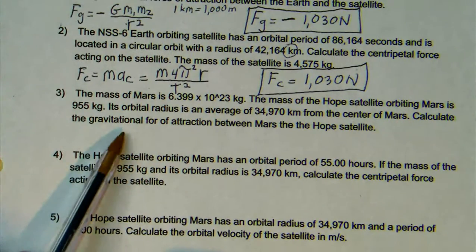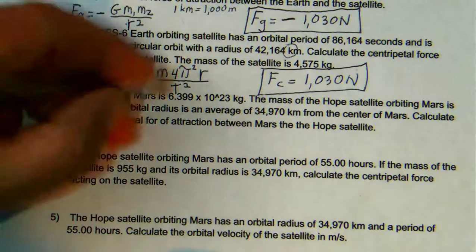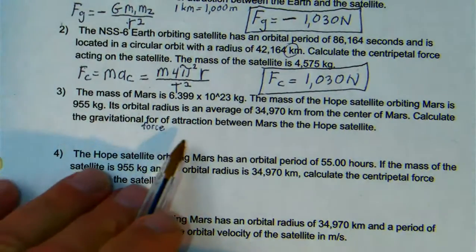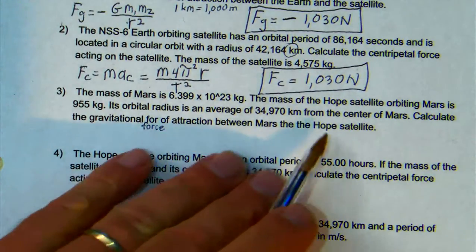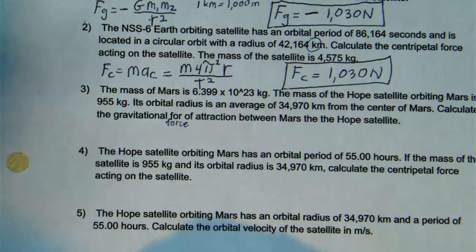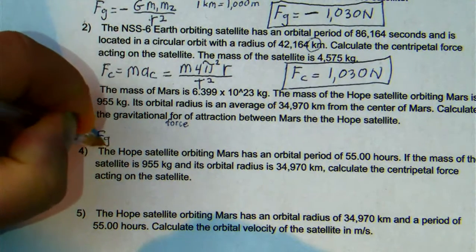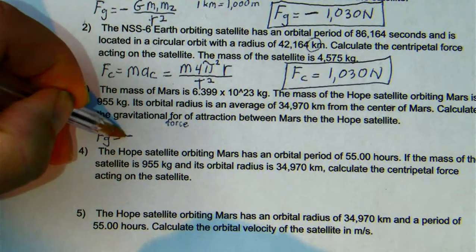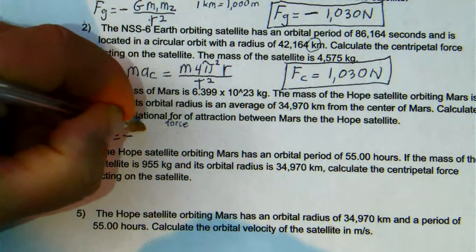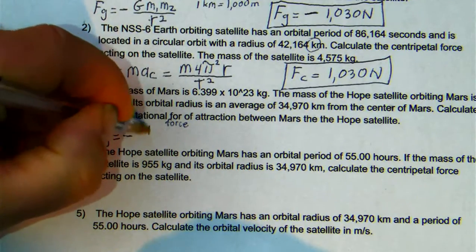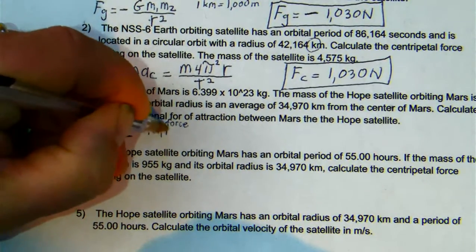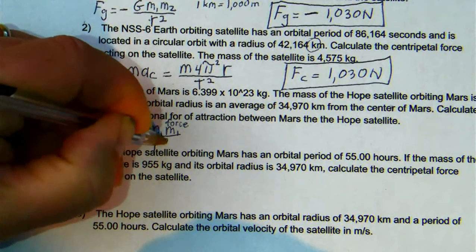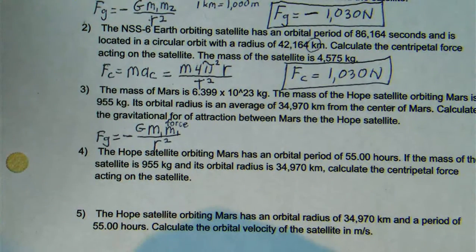Calculate the gravitational force of attraction between Mars and the Hope satellite. So this is identical to problem 1. We're going to use Newton's law of universal gravitation that says the attraction gravitationally is the product of the universal gravitational constant times the mass of Mars times the mass of the Hope satellite divided by the distance from the center of Mars to the center of the Hope satellite squared.